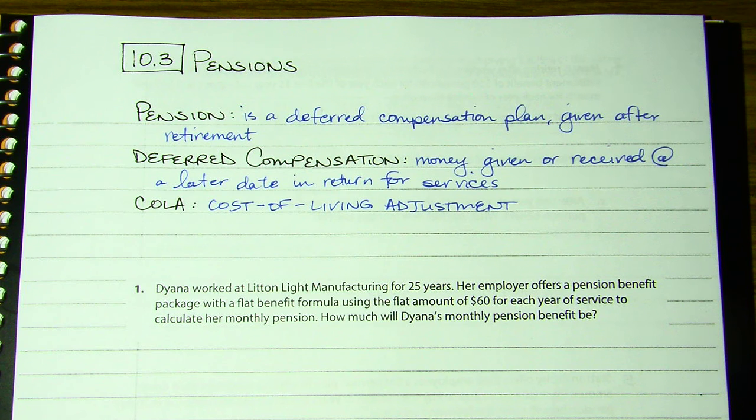Financial algebra. I'm going to cover 10.3. Now, Unit 10 is a lot easier than Unit 9. Most of the homework and tests are just like usual. They're all through the computer. So 10.3 has to do with pensions.